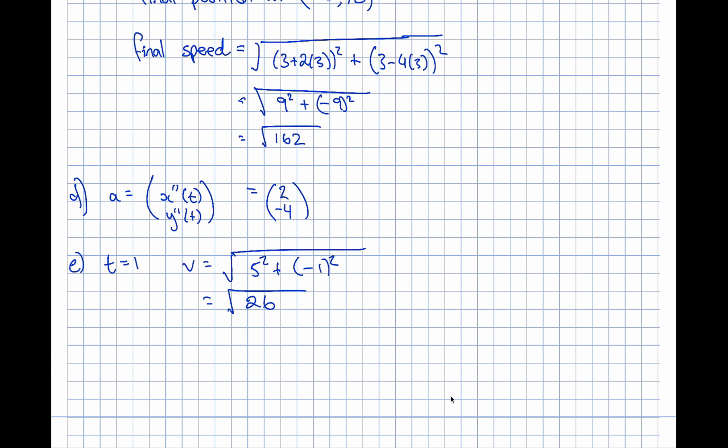The last part is really just going, okay, well, now you've done that, let's think back to stuff that you were doing even in methods. What about finding the max and minimum speeds? We've got to find the max and the minimum speeds of this particle during its motion.